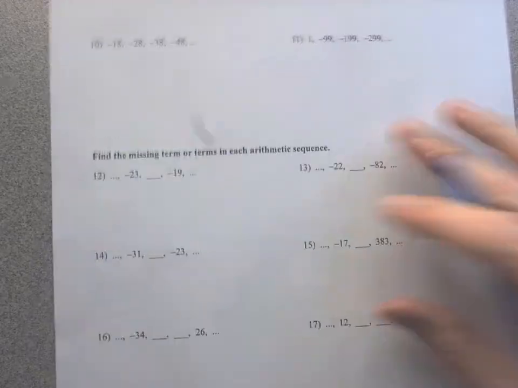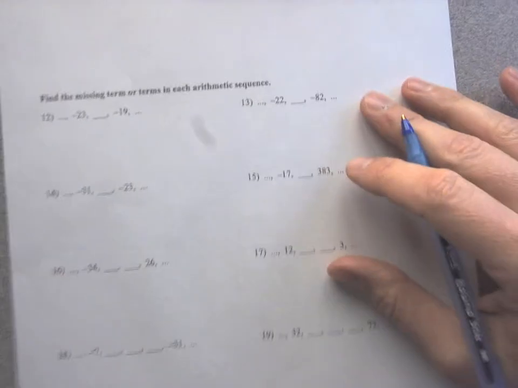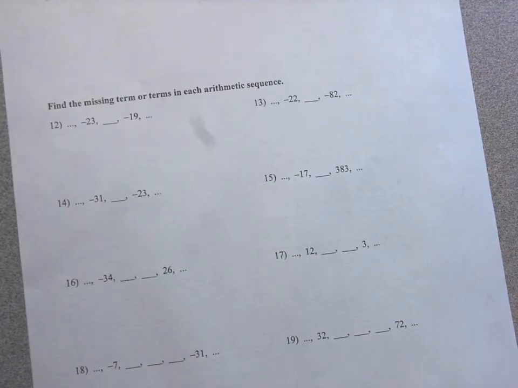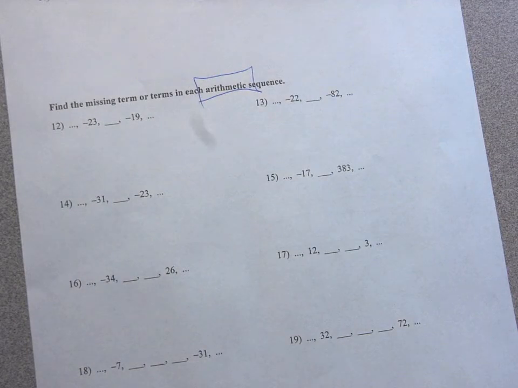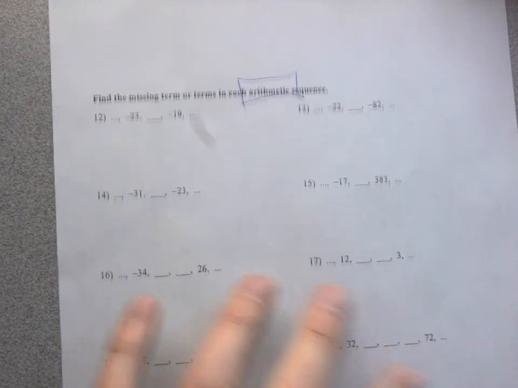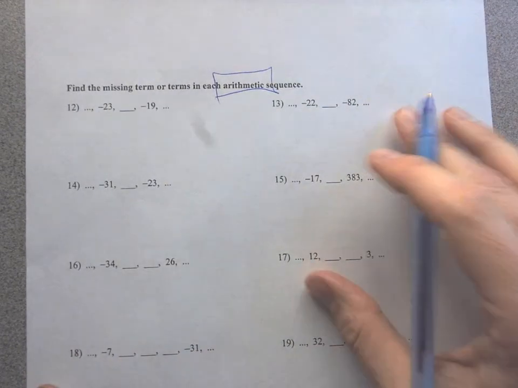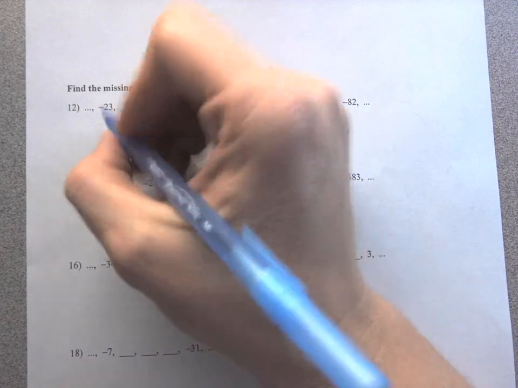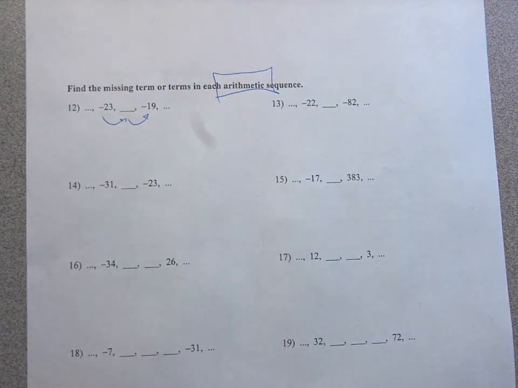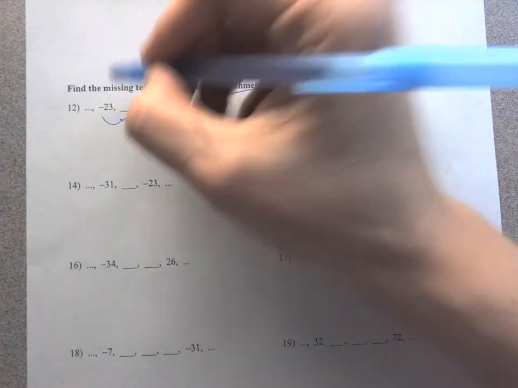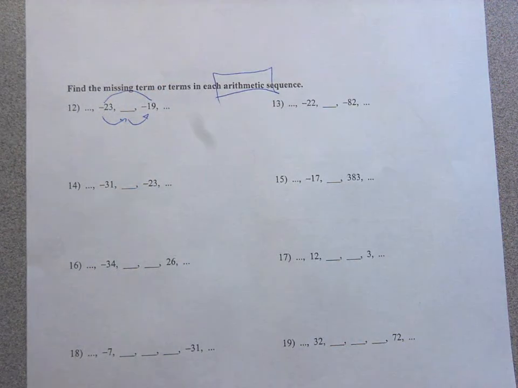Okay, let's look at some of these missing terms from the back here. Now, the key here is that we know these are arithmetic sequences, so that's kind of important. That means we're adding or subtracting the same number every time. So if we look at this sequence for a second, we realize that we are adding some number twice, and that number is d. We just don't know what it is, but we do know what we're adding overall.